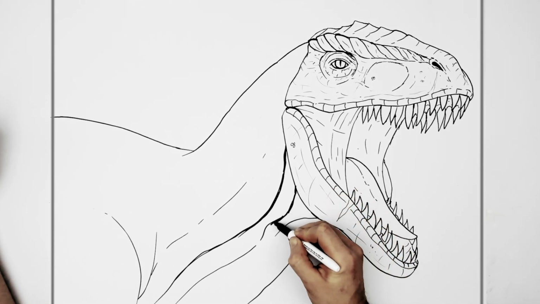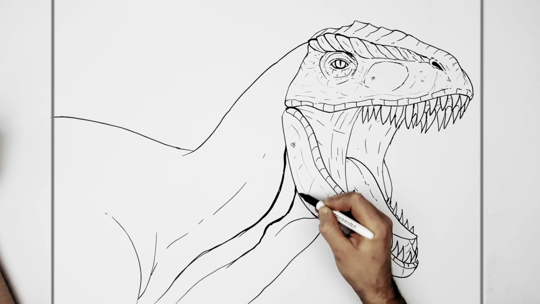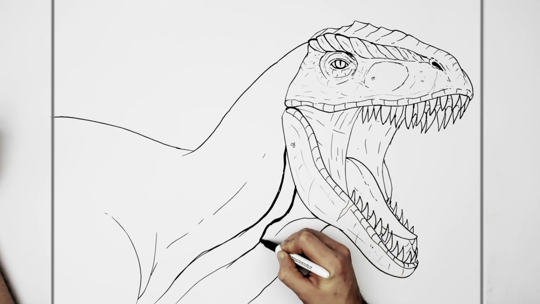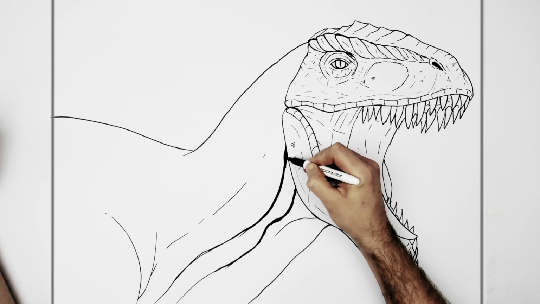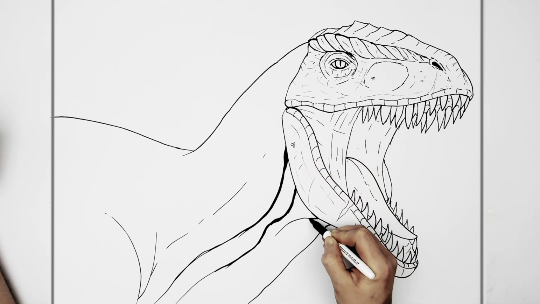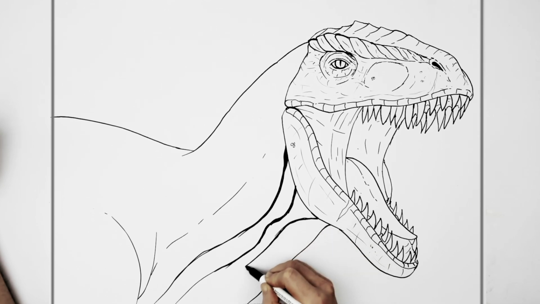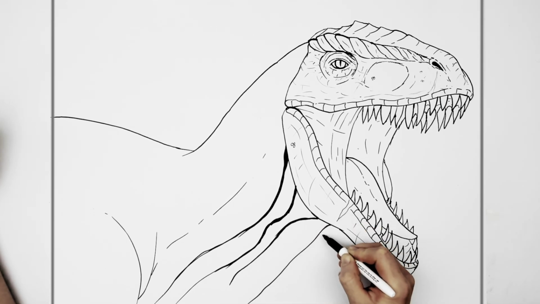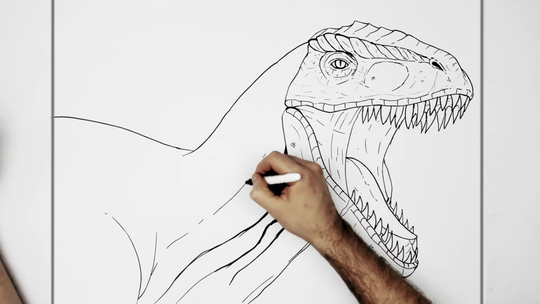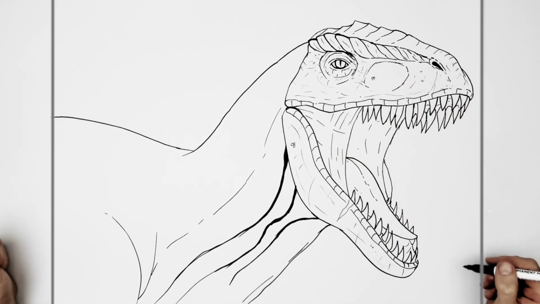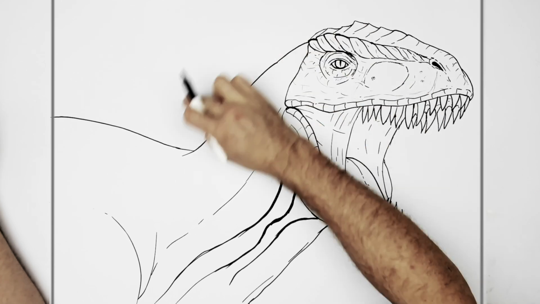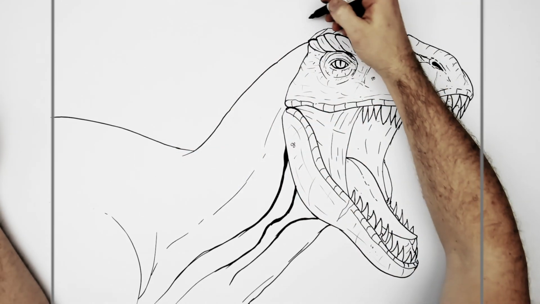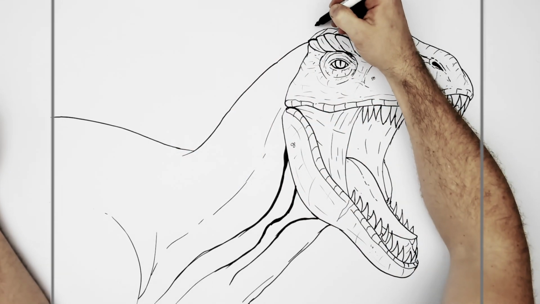thicker, darker, because they sort of have a shadow underneath them, so they're usually a darker little line like that, like a thicker line. Okay, spikes back here. And they start right up at the tip of the head.